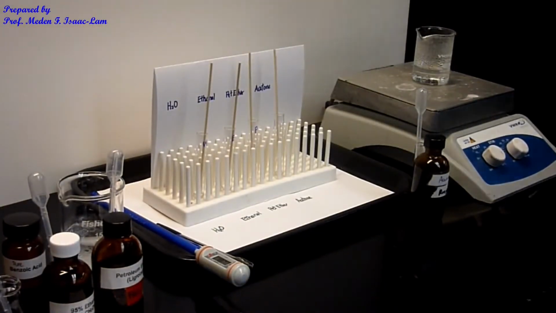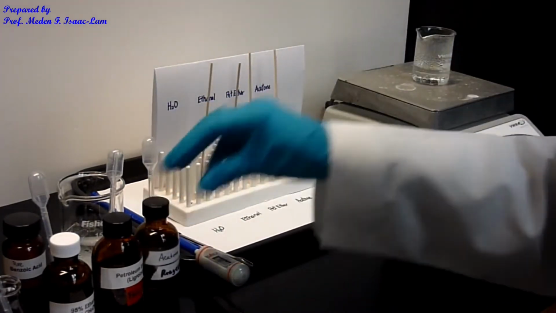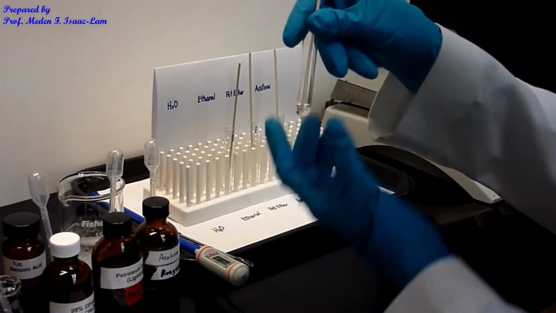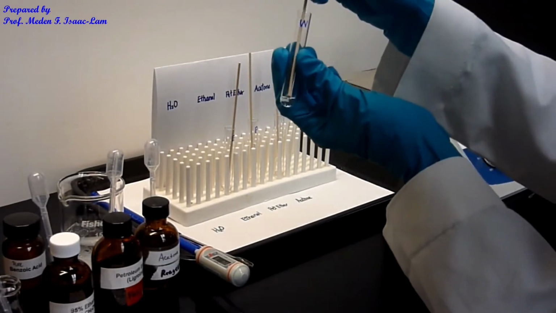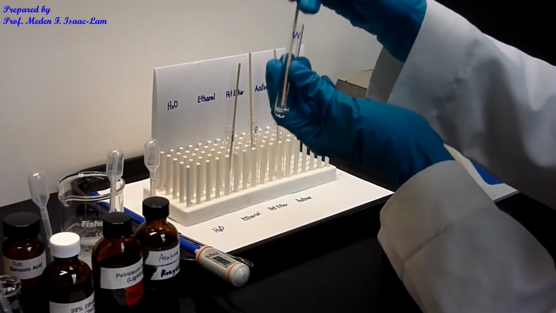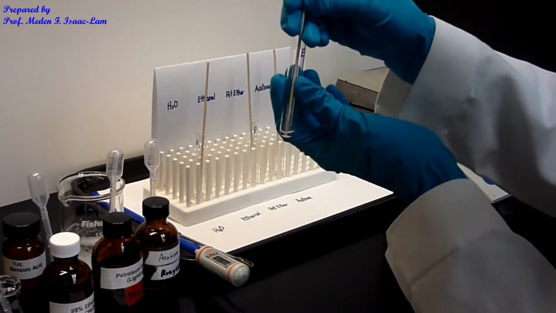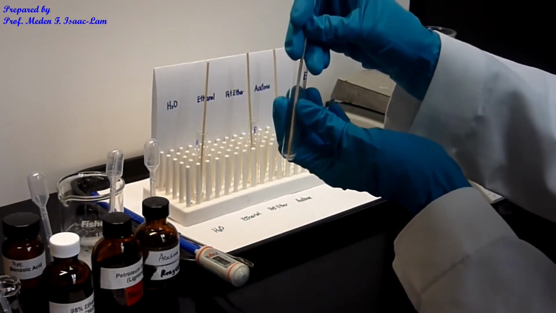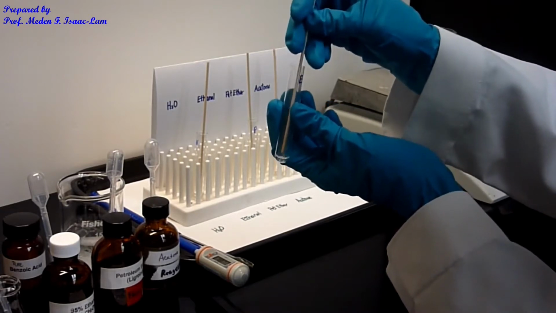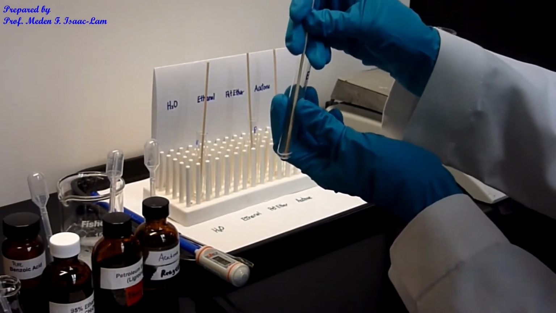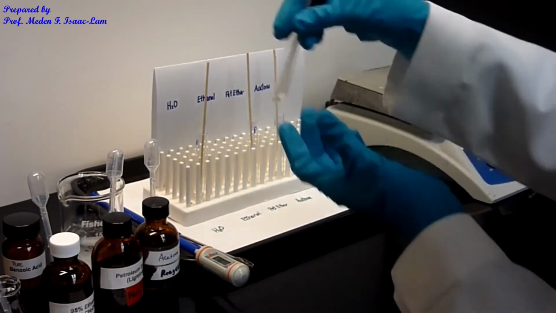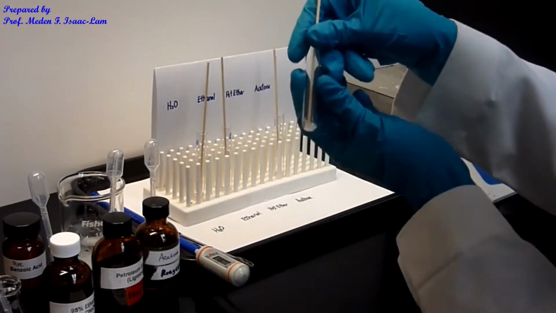Okay, so let's go back and now look at what we have here. So I'm just gonna crush it and then try to see. All right. So petroleum ether.